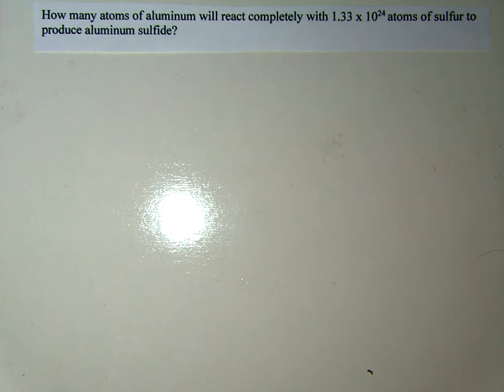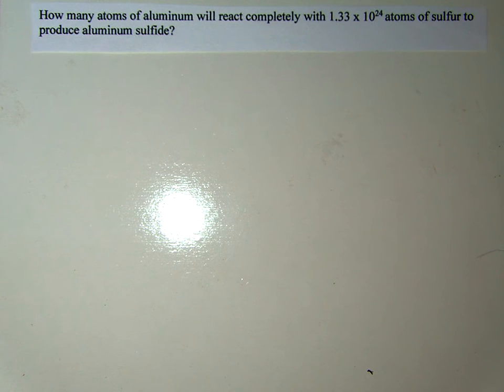Hi everyone, let's try another stoichiometry problem, starting out with atoms this time instead of with grams. But many of the steps are very much the same. So this problem reads, how many atoms of aluminum will react completely with 1.33 times 10 to the 24th atoms of sulfur to produce aluminum sulfide?